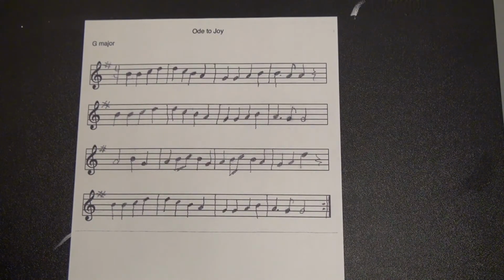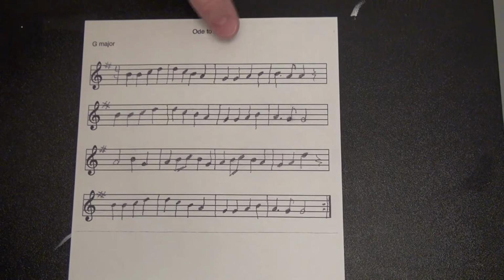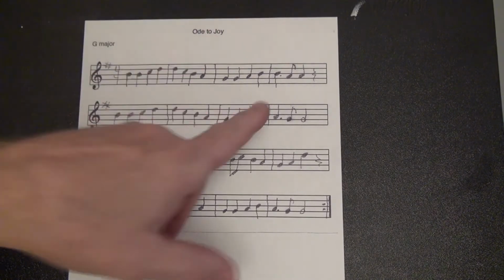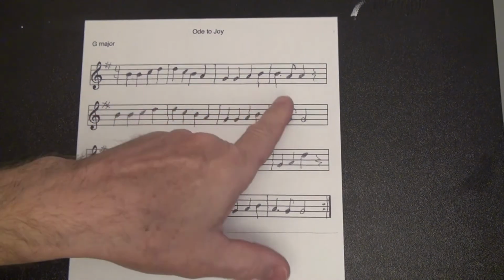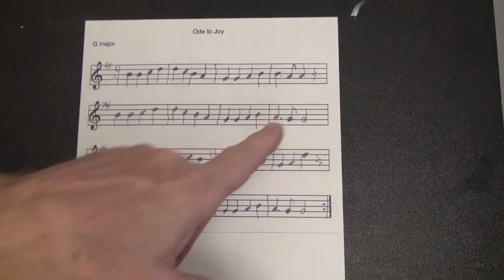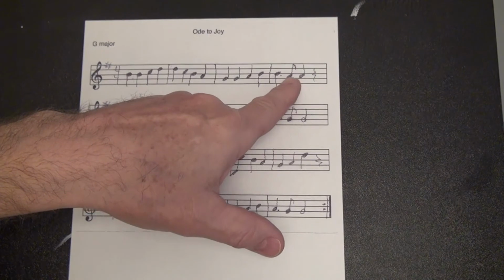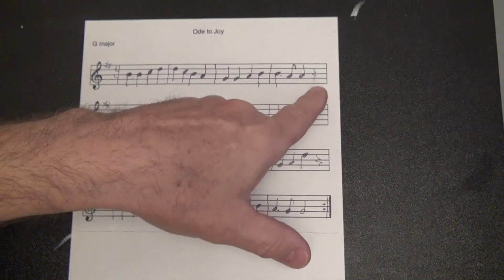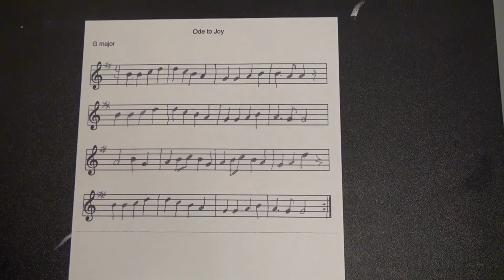Now, are all the rhythms the same? The answer is no. The rhythm in measures 1, 2, and 3 are the same, but in measure 4, we do not have ta, ta, ta, ta. We have ta, ti, ta, rest. So there's the difference in the rhythm. The dotted quarter note followed by the 8th note. And of course, having a quarter rest in this measure is different than these measures. Now that quarter rest is 1 beat.